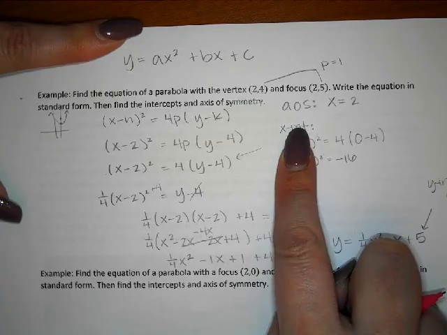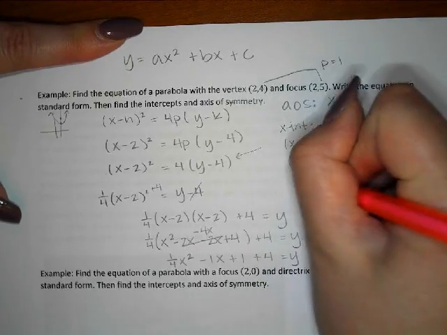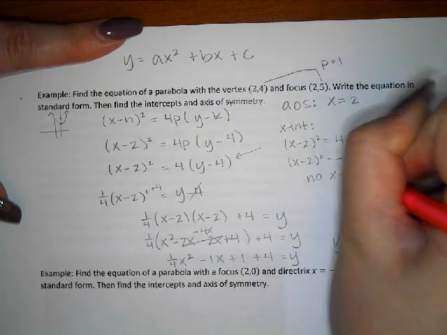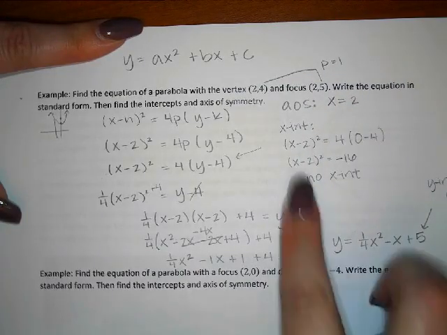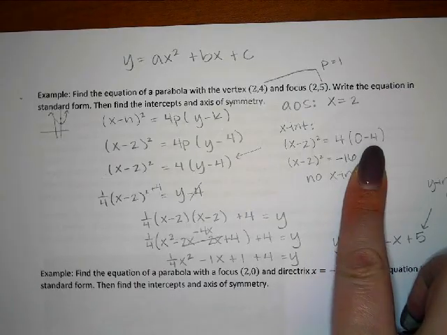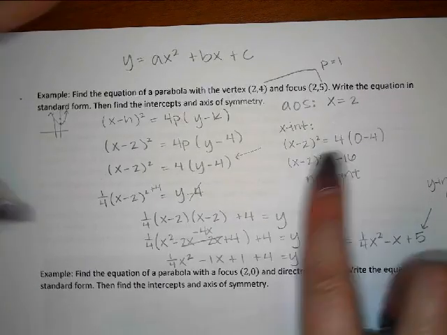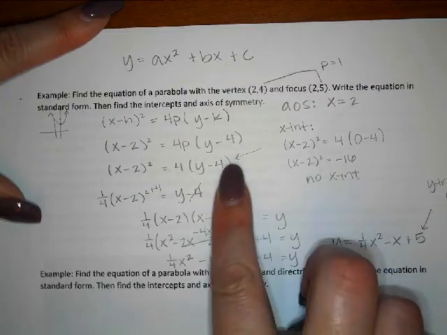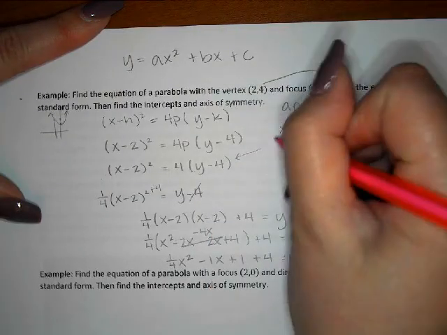We'd square root both sides. We'd make sure that for a square root, we have a plus minus, and then we'd add the 2 over. Okay, so this is still the easiest place to go to get those x-intercepts. So I do want to have this in my notes. Okay, we're going to try this again with another set of information.